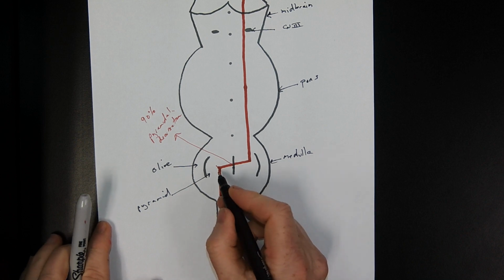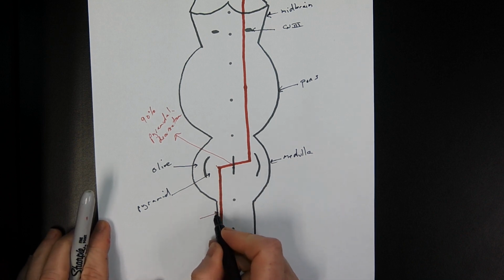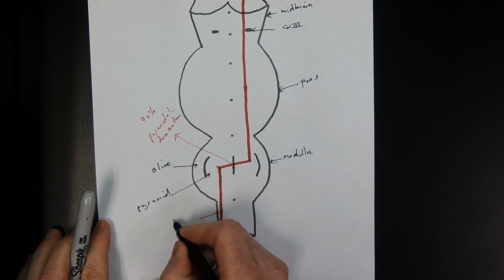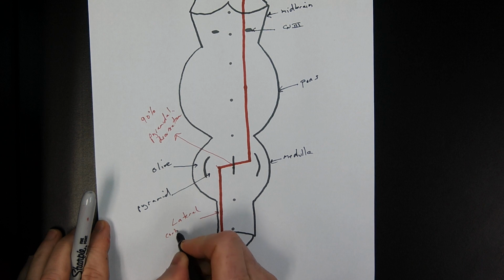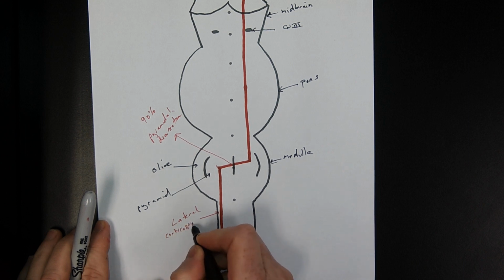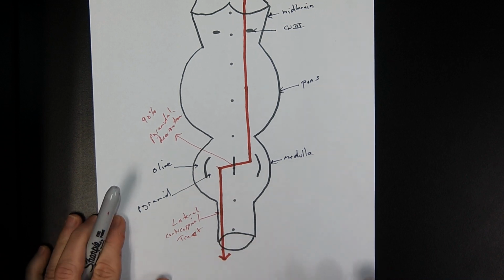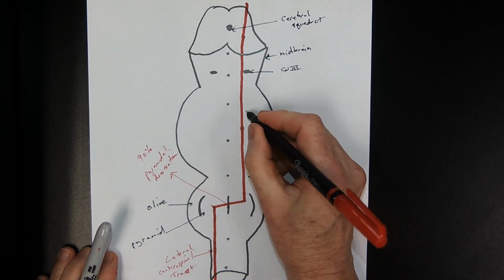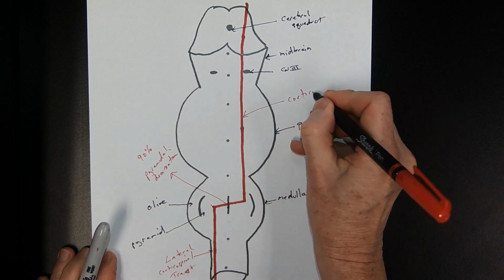Those that crossed over at the level of the medulla, as you're traveling through the spinal cord, this tract is the lateral corticospinal tract. Okay, we're up here before the decussation. This is just known as the corticospinal tract.